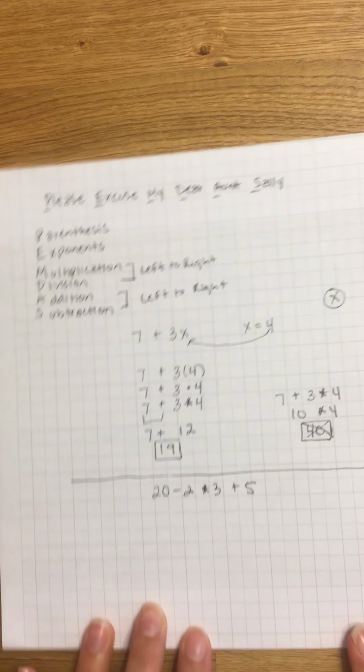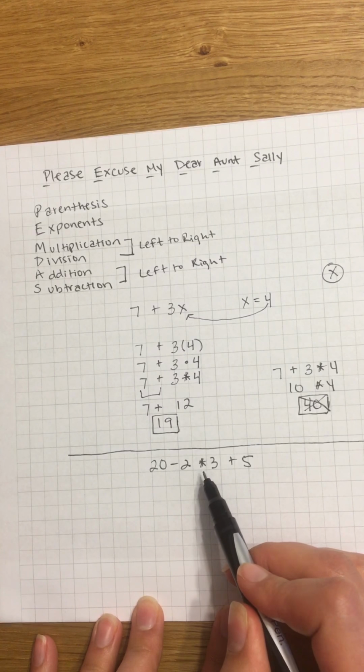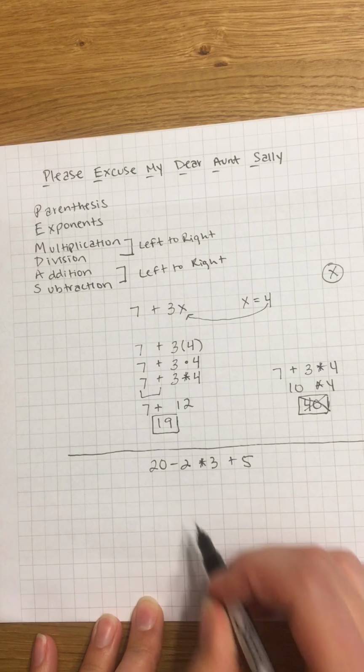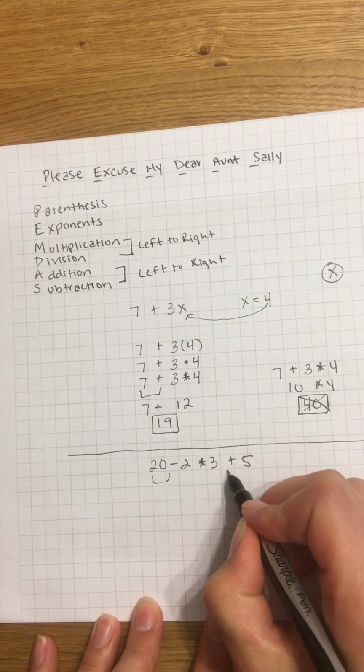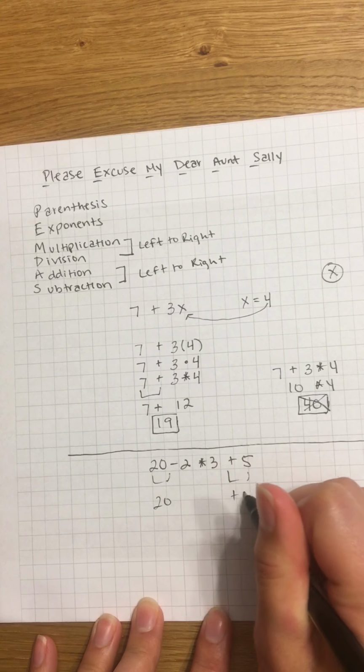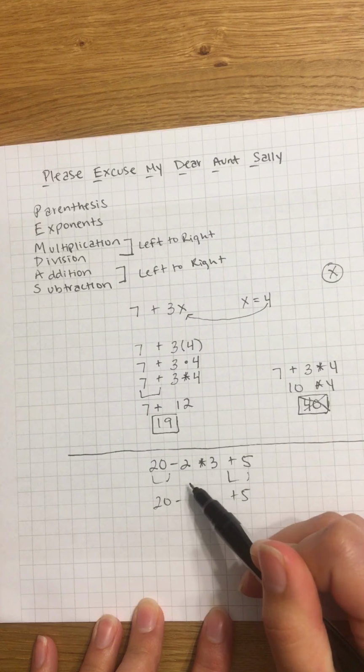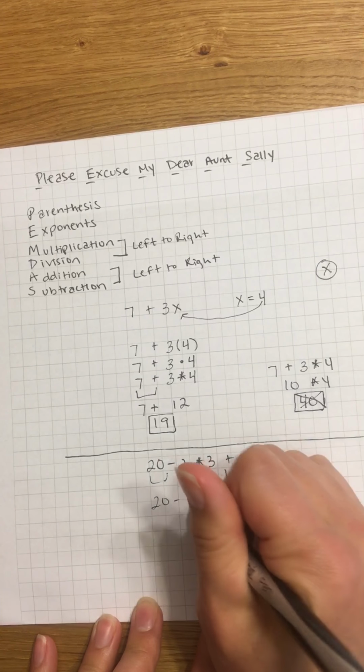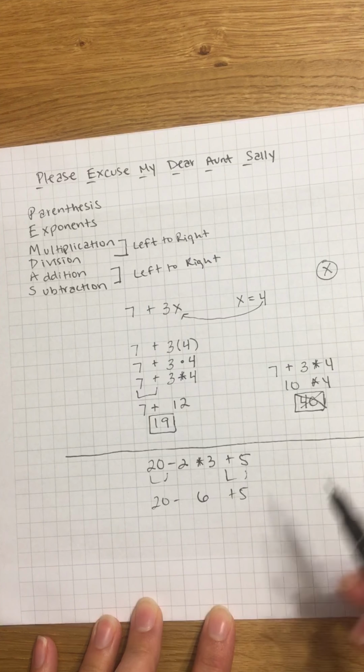Multiplication or division, whichever comes first, left to right. So we'll look for any multiplication or division signs. I only see a multiplication sign, so we'll solve that first. So the 20 minus stays the same, and so does the plus 5, and 2 multiplied by 3 is 6. So this is our new equation.